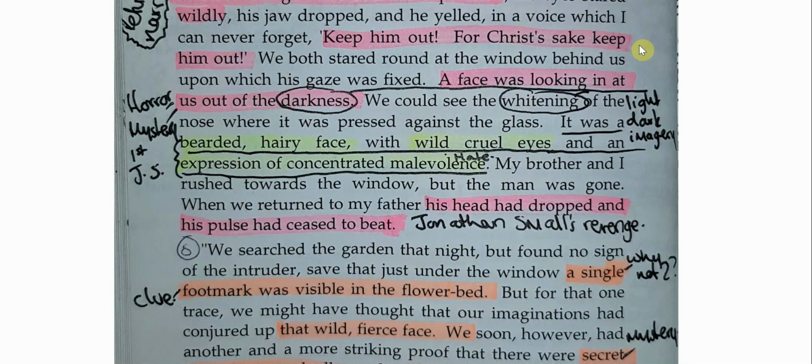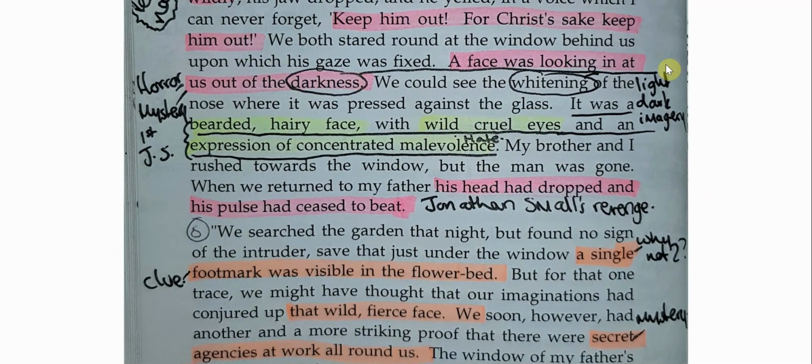And now we get our first description of Jonathan Small. "A face looking in at us out of the darkness." We can see the whitening of the nose. Noting here, light dark imagery. The first physical description of Jonathan Small, and we are given light dark imagery. Same kind of light dark imagery for Holmes, the same type of light dark imagery for Mary Morstan.